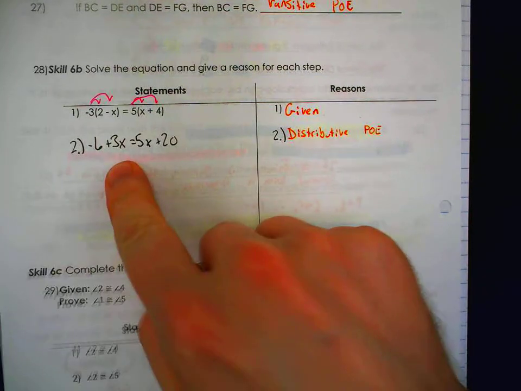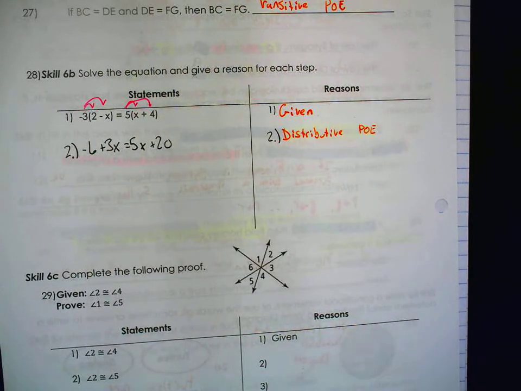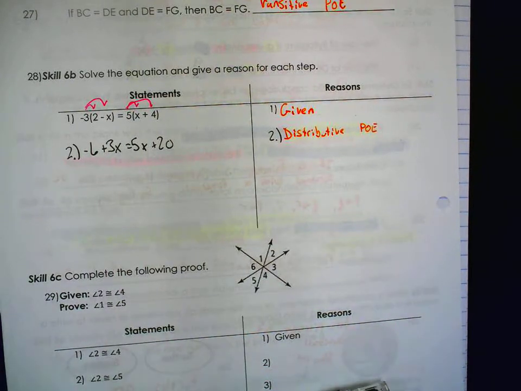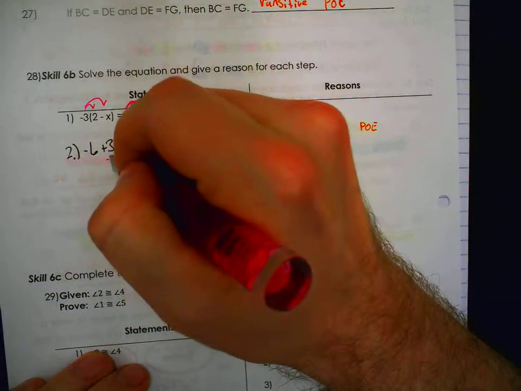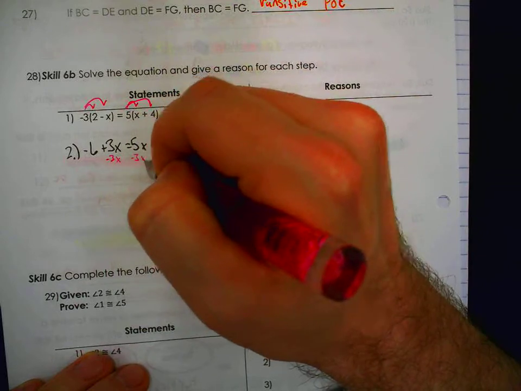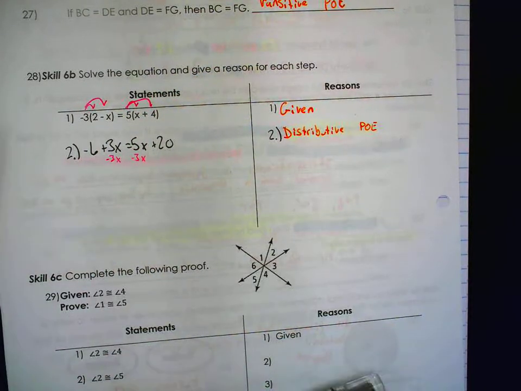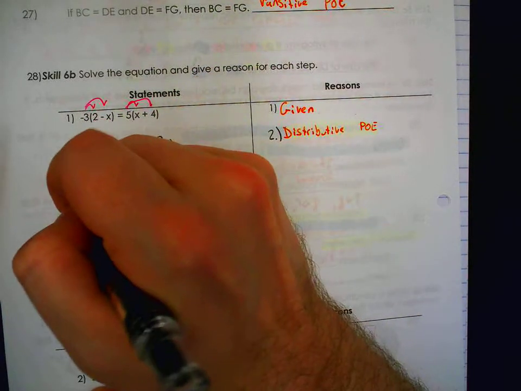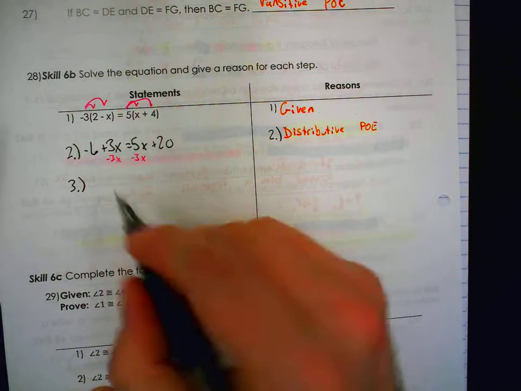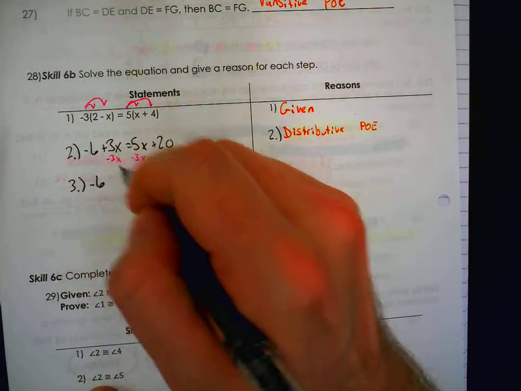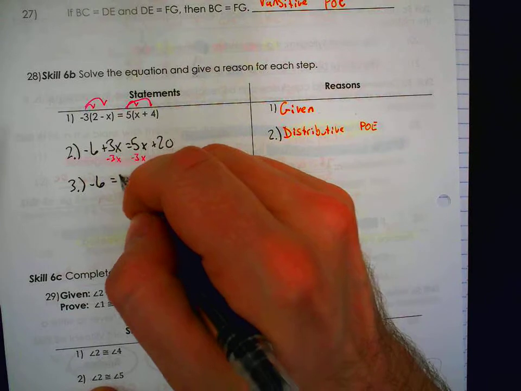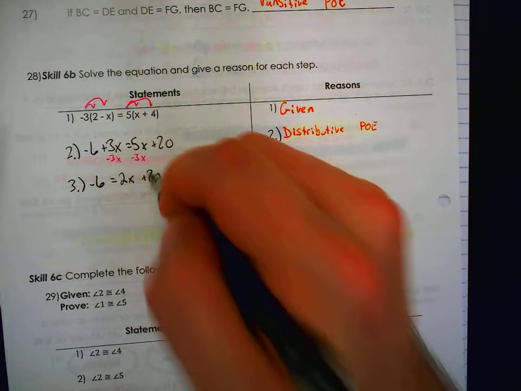The next thing I would do if I was solving this equation is try and get all my x's onto the same side. To do that, I would subtract 3x. Just so I don't lose track of my work, I'll write 3x there, but on the next line of my proof, that's where I'm going to put the result of doing that. So my -6 wouldn't change, that cancels out. 5 minus 3x would be 2x, and then plus 20.